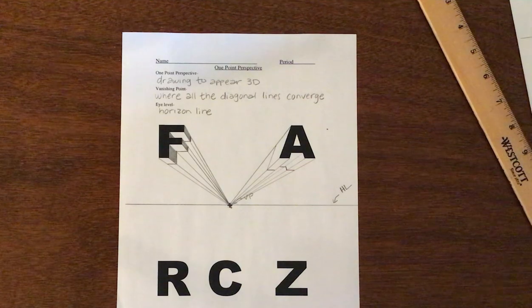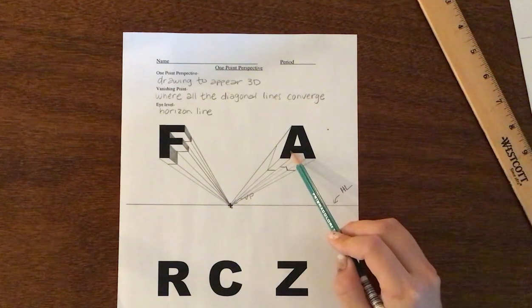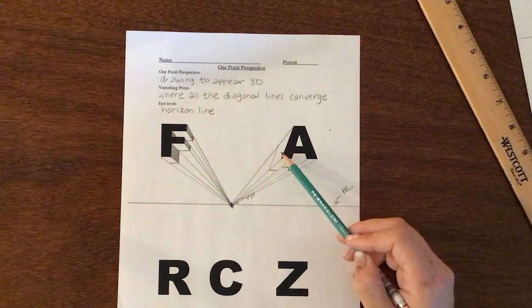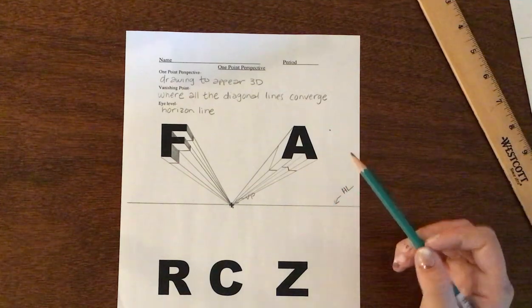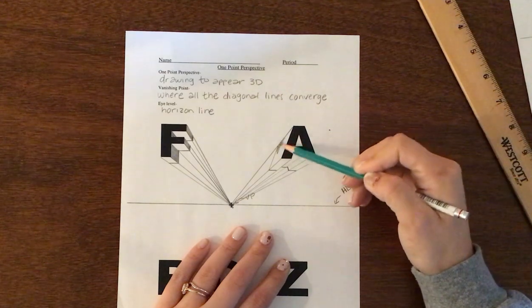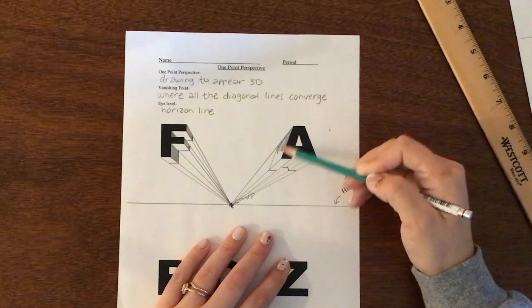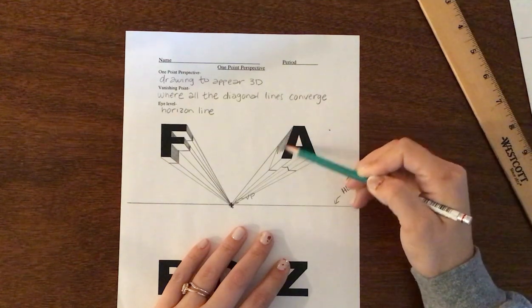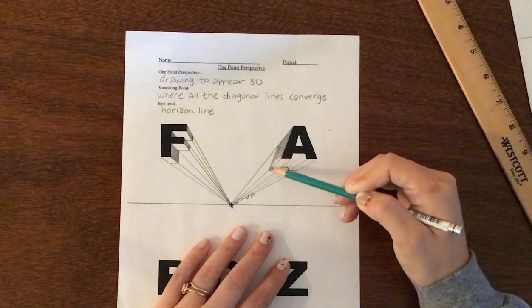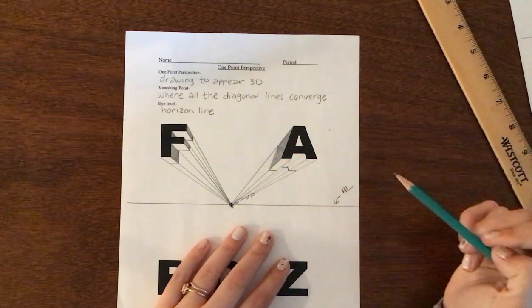All right, so now we're going to shade. So again, the front is the darkest part. I'm saying the light is coming from the bottom. So that means all my side areas I'm going to shade a medium value. Right, there's the side.